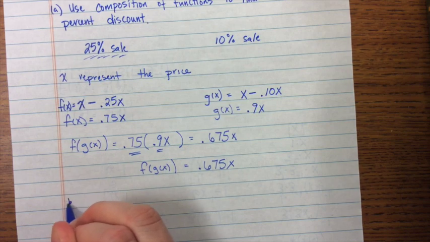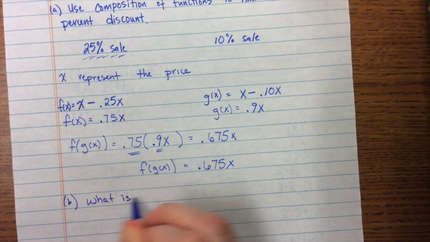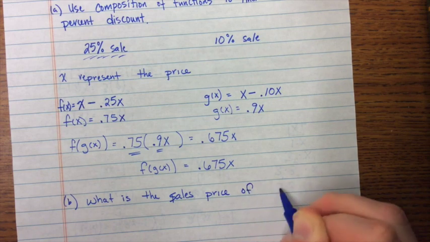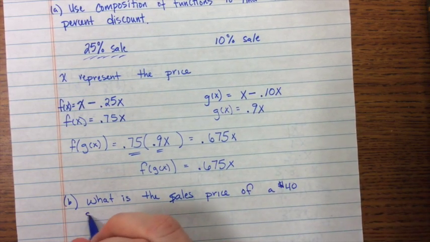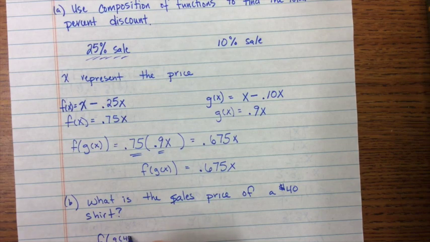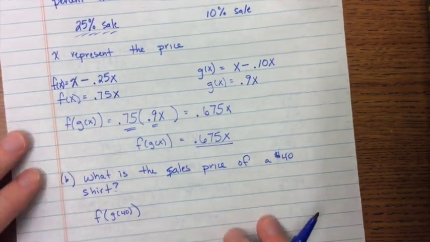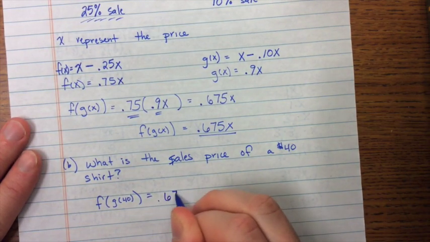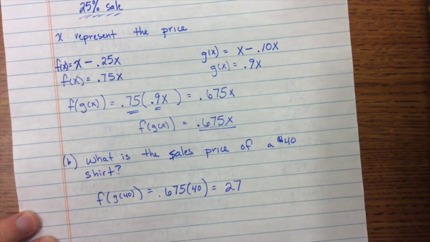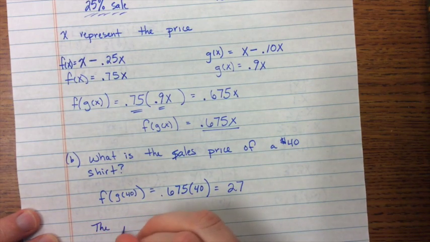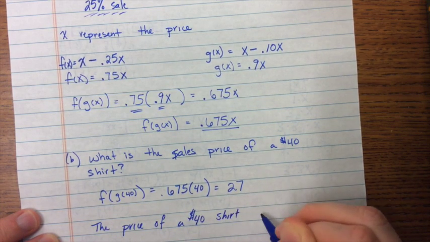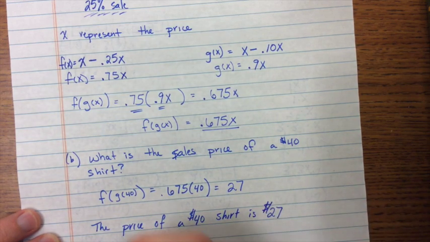So if I want to know what is the price, or the sales price I should say, of a $40 shirt, we're going to do f of g of 40. And so here's my f of g of x function. And so I'll substitute 40 for x. And that makes 27 when you multiply those two numbers together. So the price of a $40 shirt is $27. I should say the sales price.